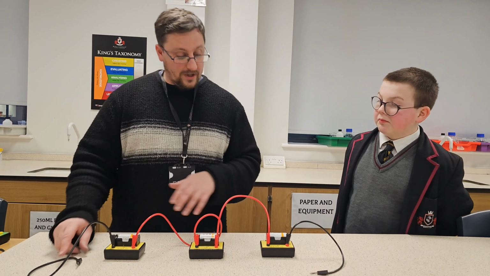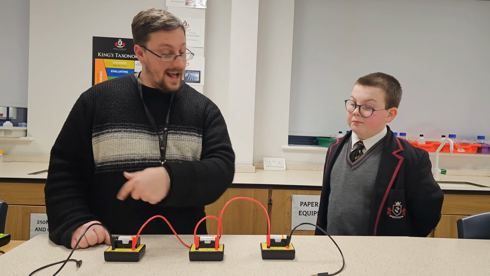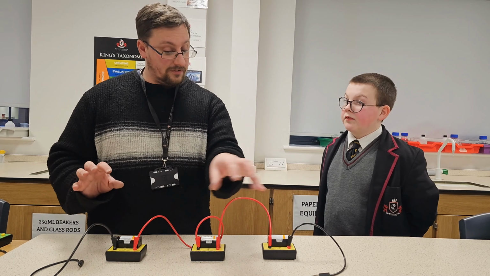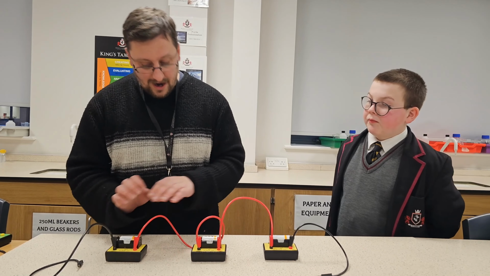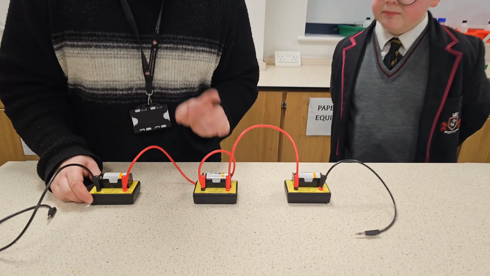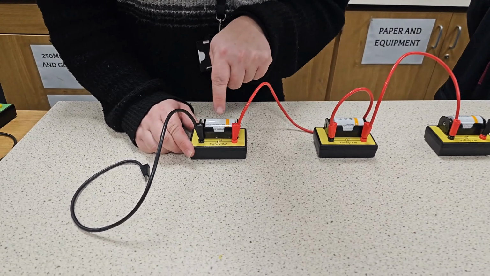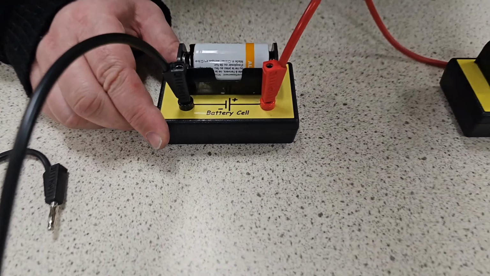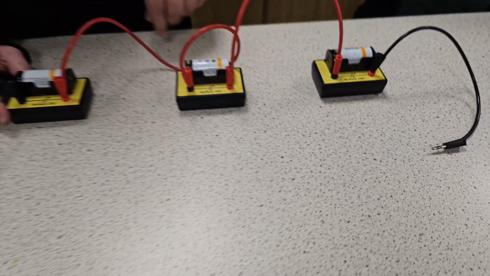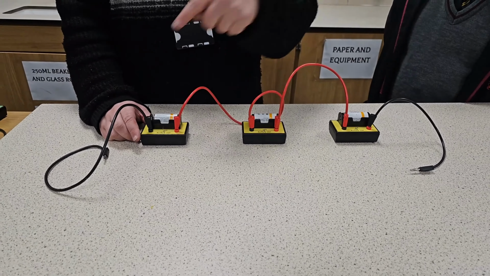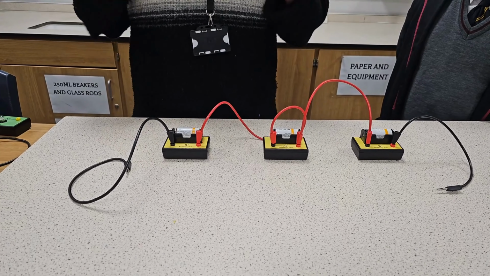So we're going to look at what we can put in that circuit to either help the flow, or use the flow, or even restrict or resist the flow. So let's have a look at that. We've got our three batteries in a row, and you might notice they've got to be lined up the right way. If they are lined up differently, so we turned one of them round, for example, it's not going to work. They've all got to be lined up in the right direction so that electricity can flow.